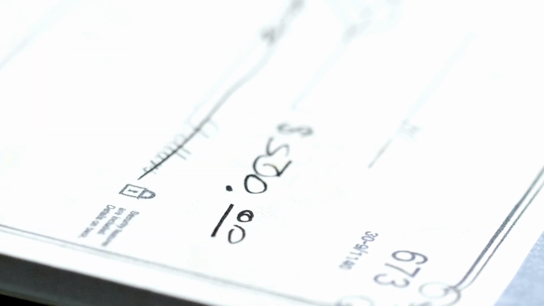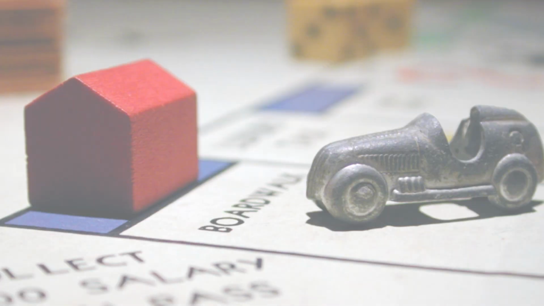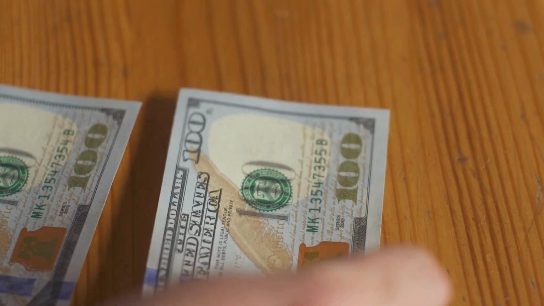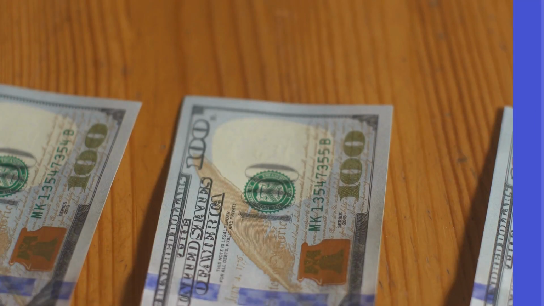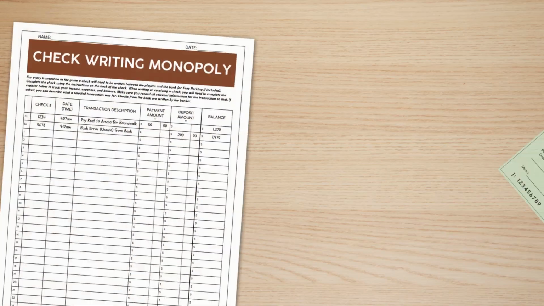So how this is going to work, game of Monopoly, you roll the dice, you move to the appropriate space, and let's say you owe rent to someone. You would normally count out the cash and pay that person. What we're going to do in this activity is we're going to take the cash away, and we are instead going to use checks for everything.